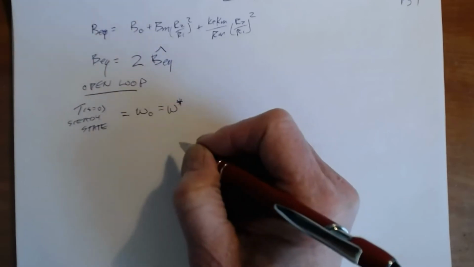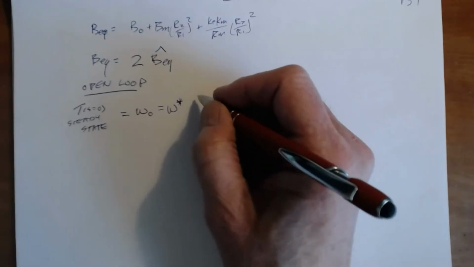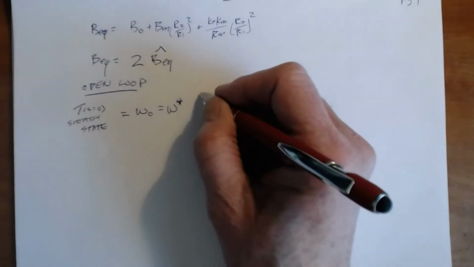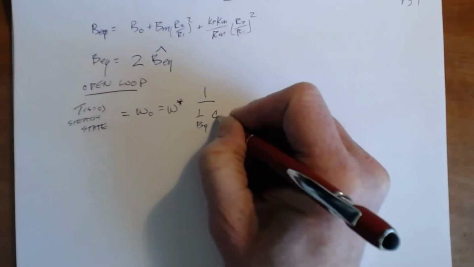And we already calculated that the output of this has to be 1 over B equivalent times C1.